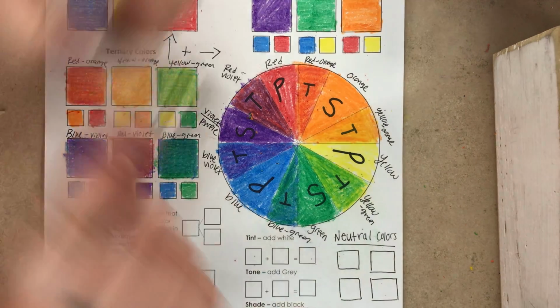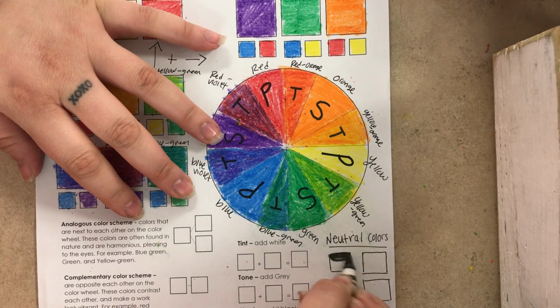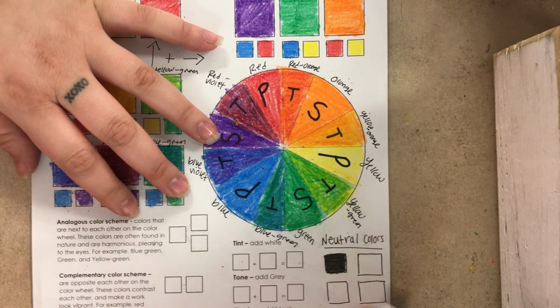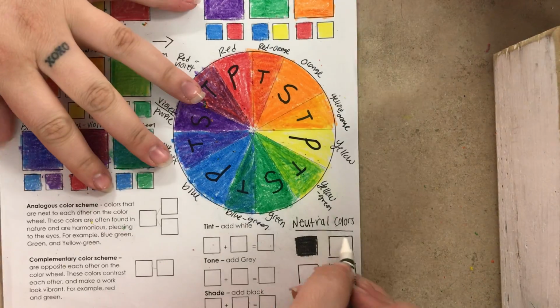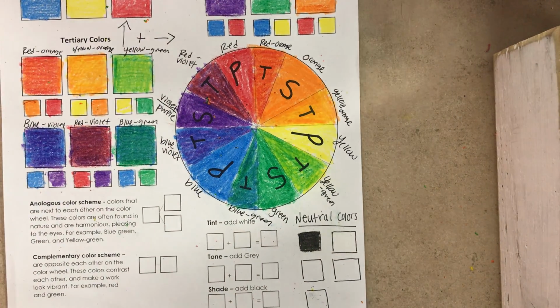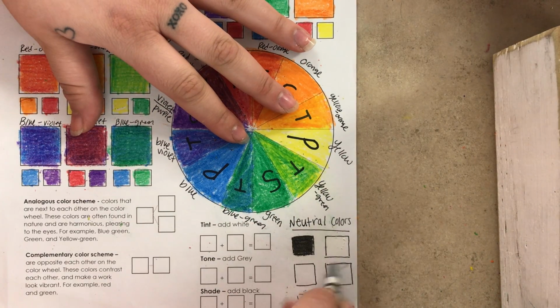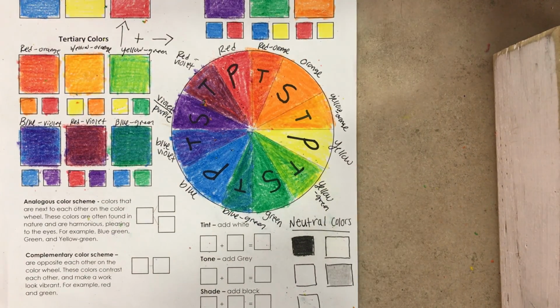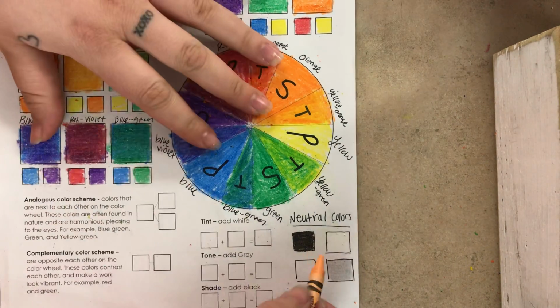So you have ones like black and white. Gray, which in order to make gray, it is black and white combined together.